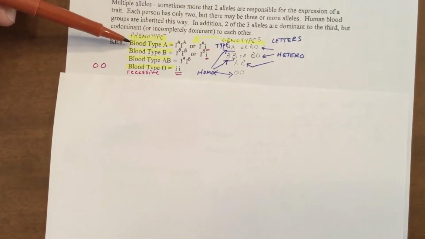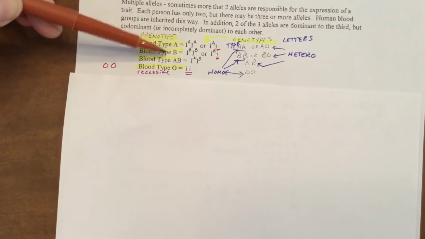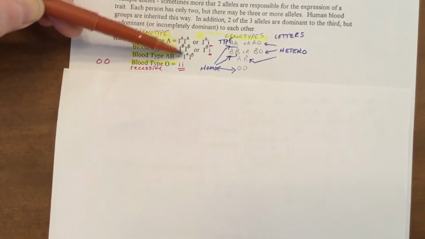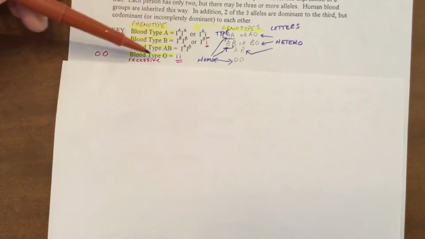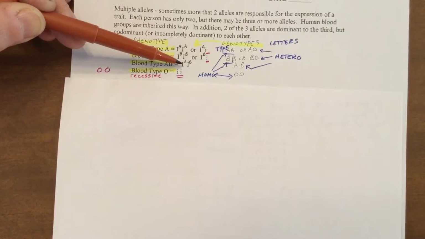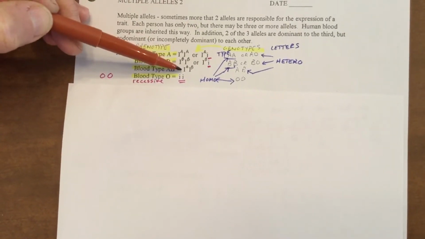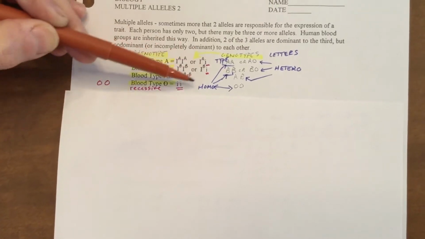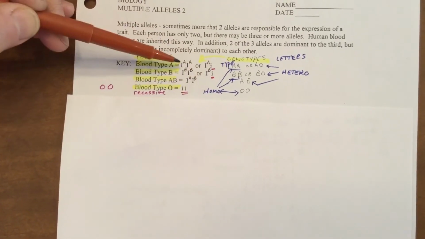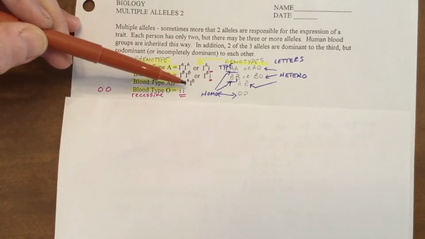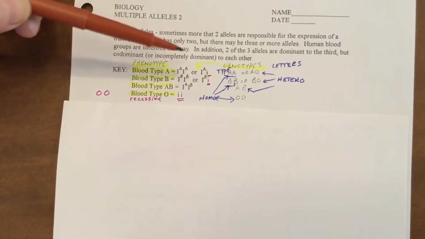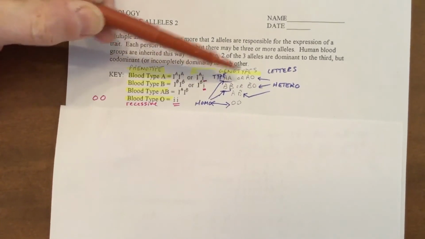Type AB is a mixture of the 2. We see both at the same time, so we take one big I A and one big I B. There's only one choice here. You can't have homozygous dominant, and you can't say heterozygous. It's co-dominant. So that, with the I's, is the more scientific way of doing it. In first year bio, and we're fine if you want to write them out this way, you used A's and O's.